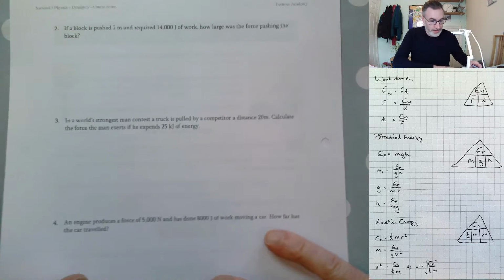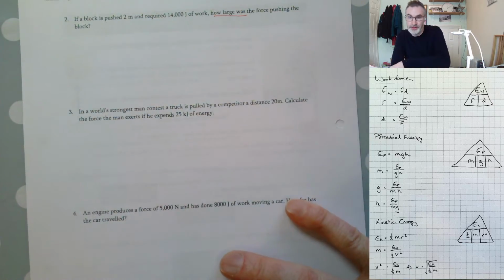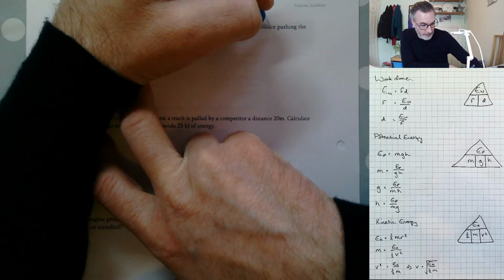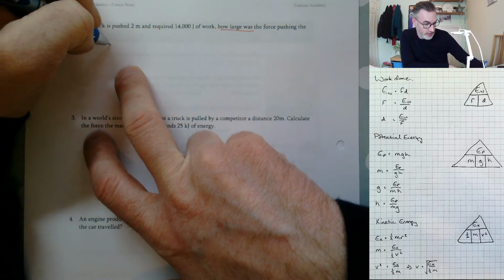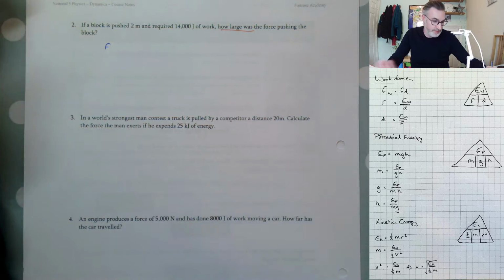So here we're going to calculate how large the force was pushing the block. Again, we're looking for force this time. And so force. Now if we look at our work done formula over here, we'll have force is equal to work done over distance.